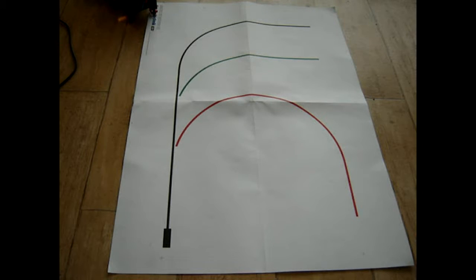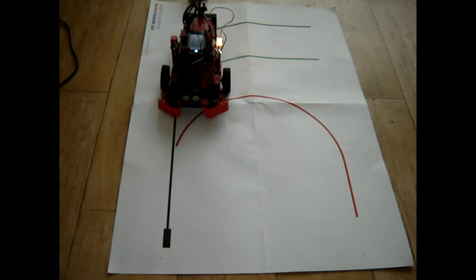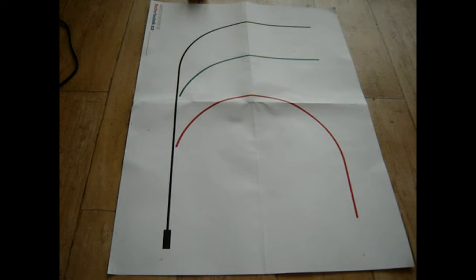So let's do that again. And I'll extend it by putting a red object on the other side. So let's do it again. And that's an ouch. So things don't always go as you plan.